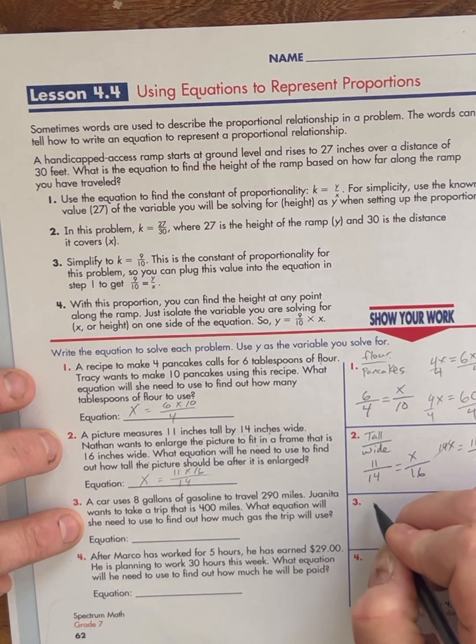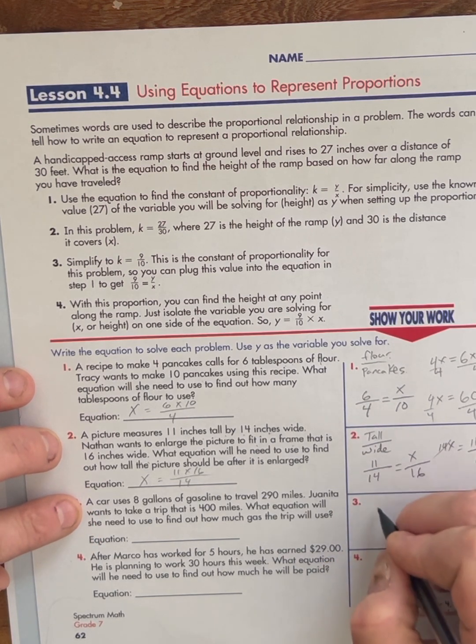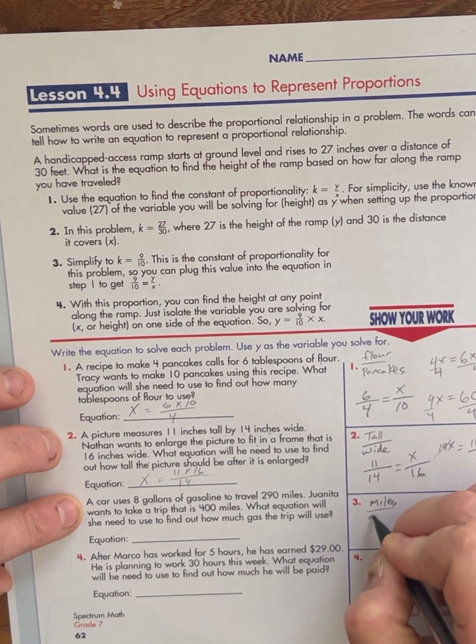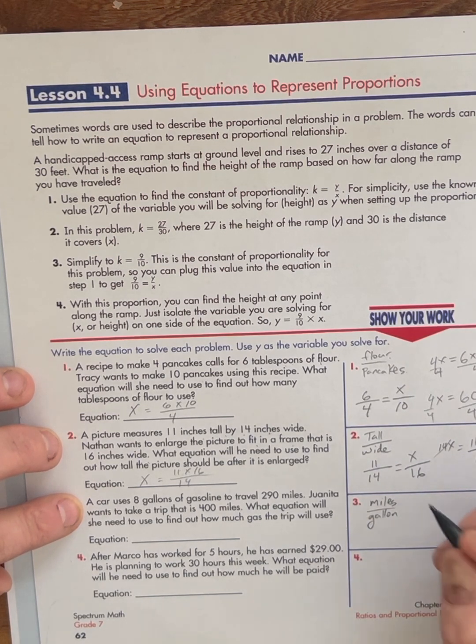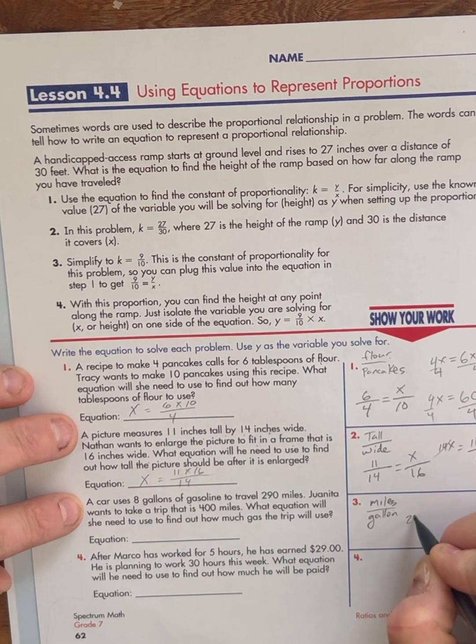Okay, since we're talking about gas mileage, it's miles per gallon. So we're going to set up our ratio as miles per gallon, and that is 290 over 8.